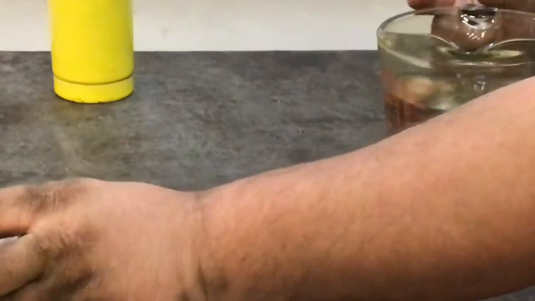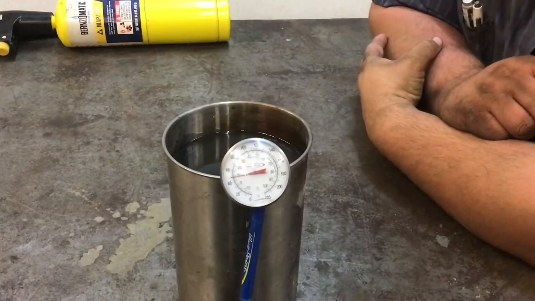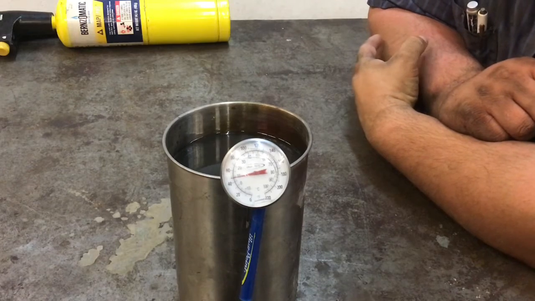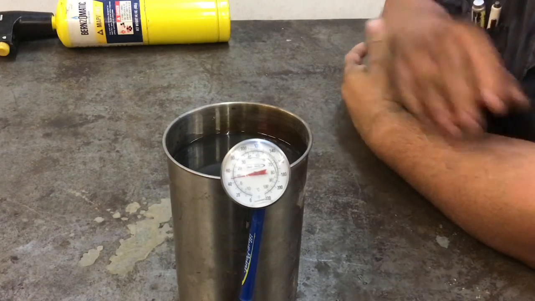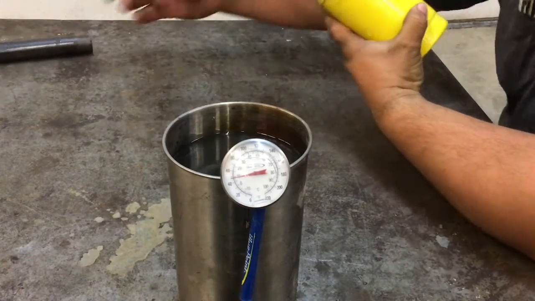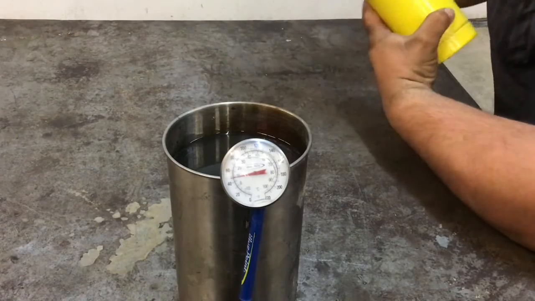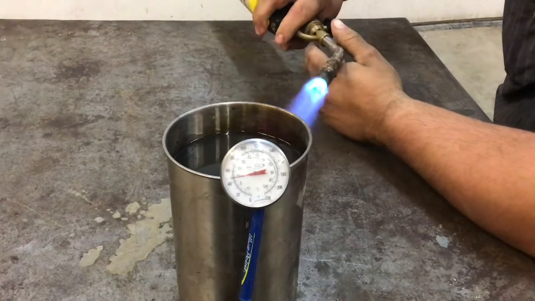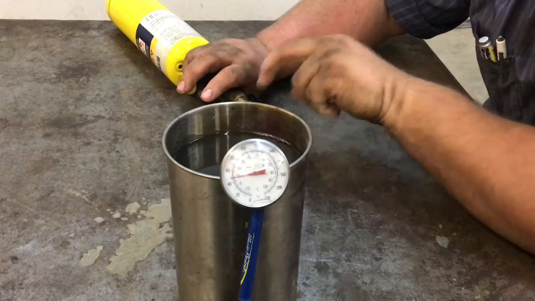So we'll set this off to the side. Now we'll pause it here so I can get set up. Okay guys, so the next thing we're going to do is we're going to take our torch and heat this up until this starts boiling, okay? And we're going to let this fast forward until we get a little bit warmer, all right?